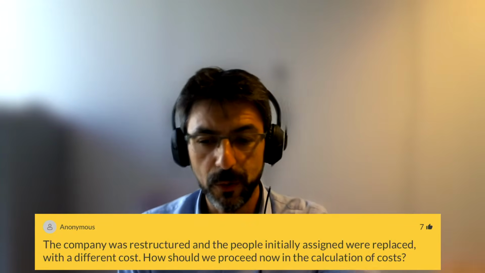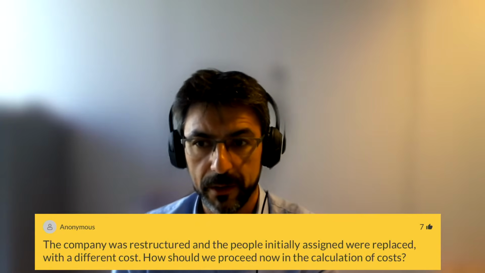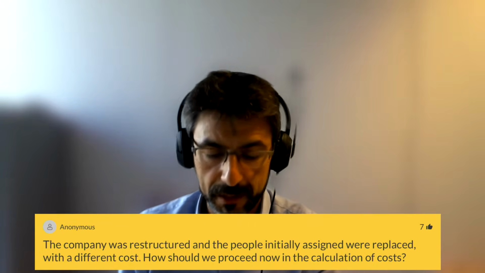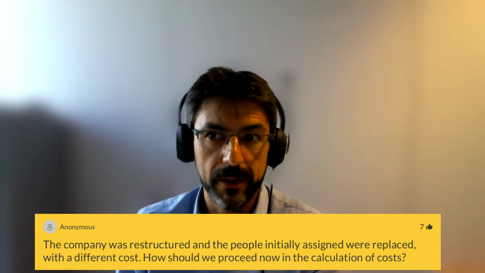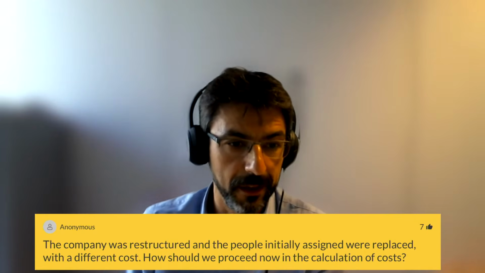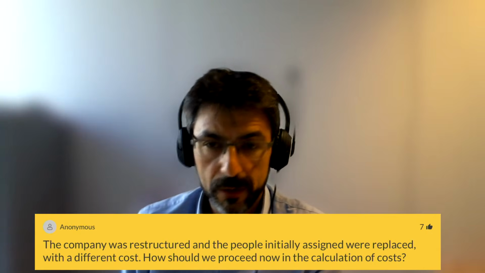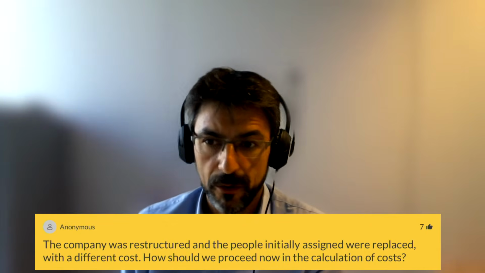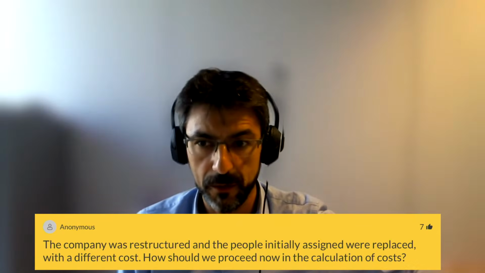So whether the new employees or the new structure of the company results in higher or lower salaries, or more or less time necessary to carry out the work, you will have to declare the reality. So you will take now the salaries of these new employees under the restructured company, calculate their hourly rates and then their personal costs. So you work on the reality. Whatever you put into the budget was an estimation.